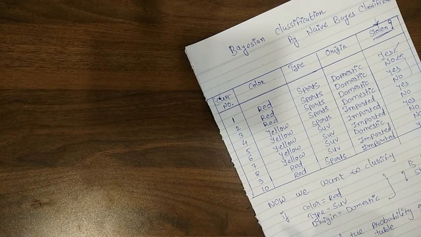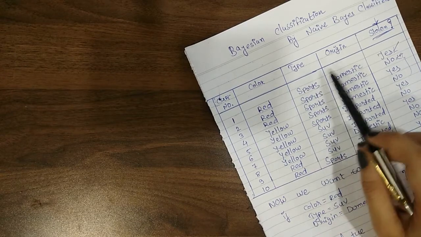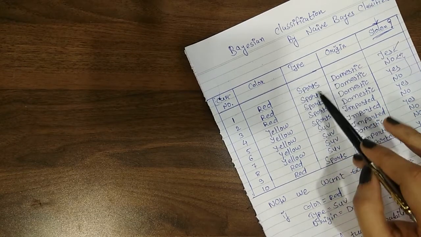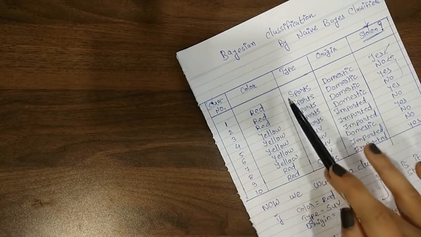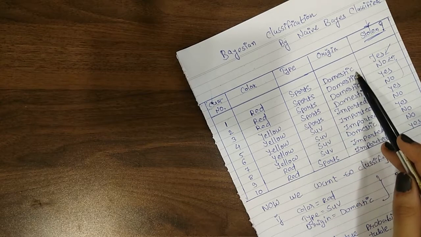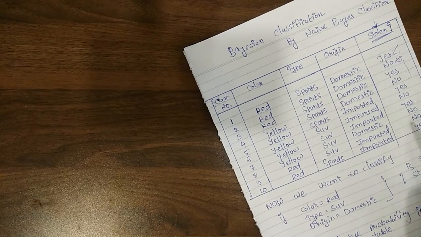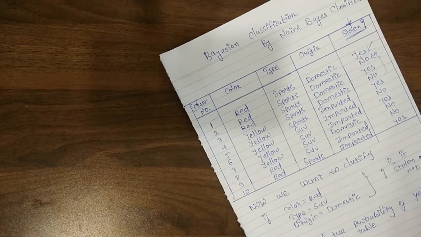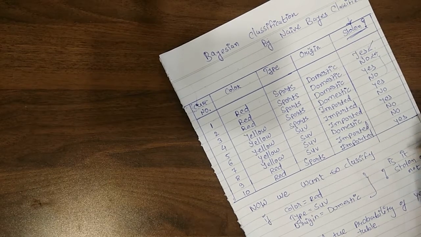Here the data set is a car data set. It contains values like the color of the car, type of the car, and origin. Given that the color of the car is red, type is sports, and origin is domestic, there is a possibility of stolen, so the label is yes. This data set is already given. We already discussed that in classification, the training data set is already given, and we have to find the value for the test data set.